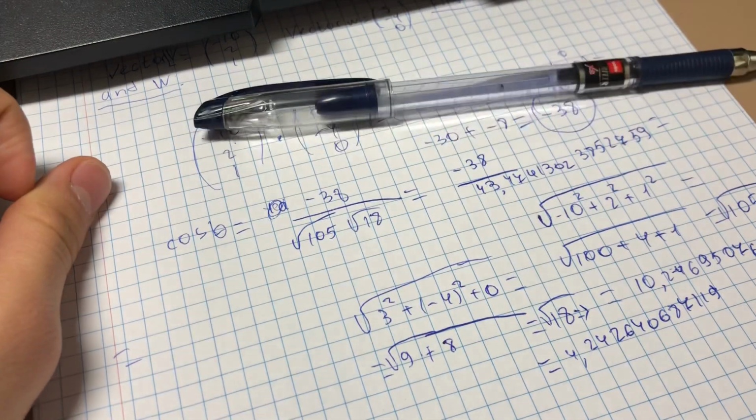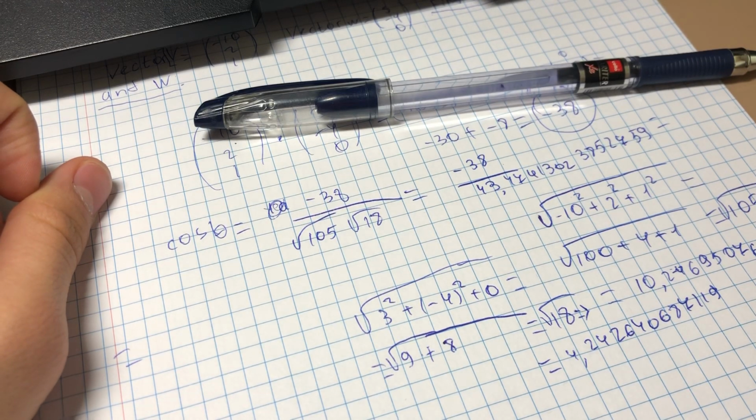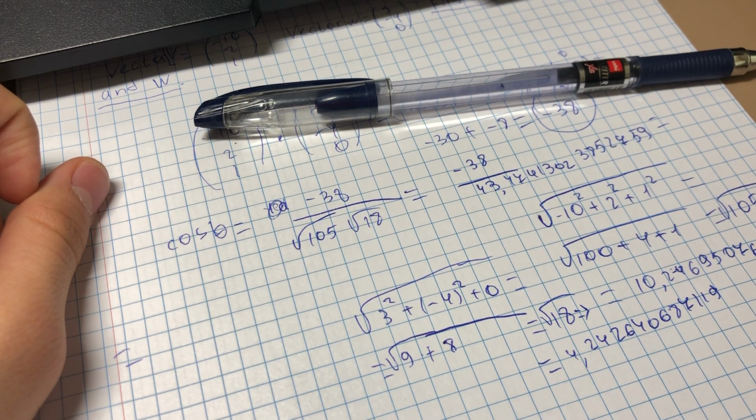We just divide this, so it's negative 38 divided by 43.4730238527529.